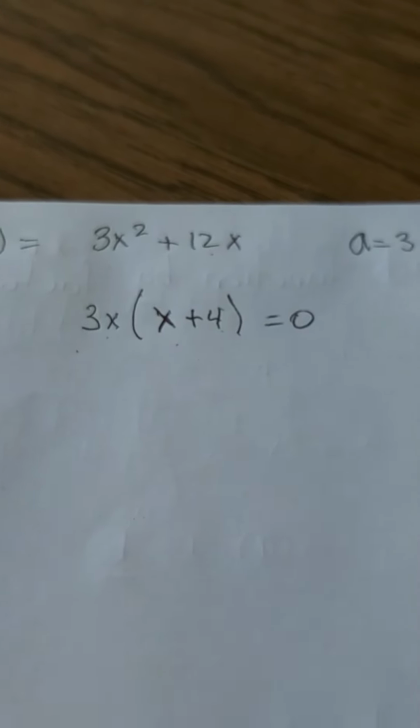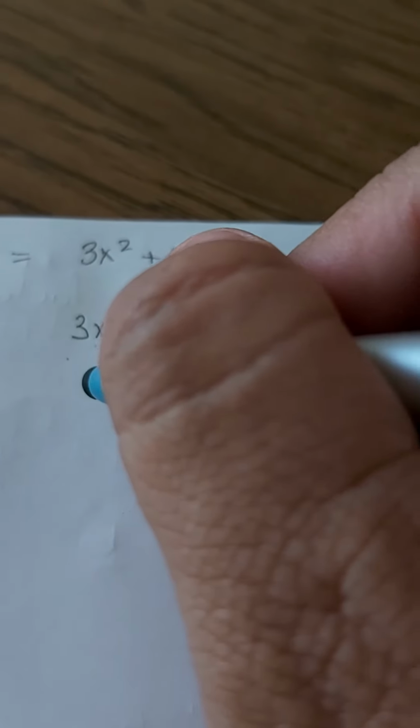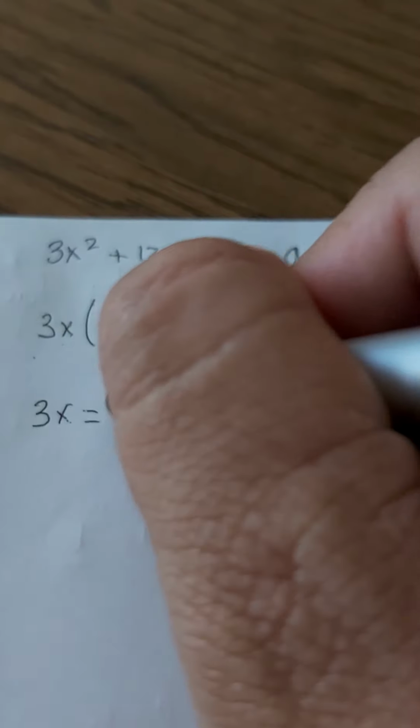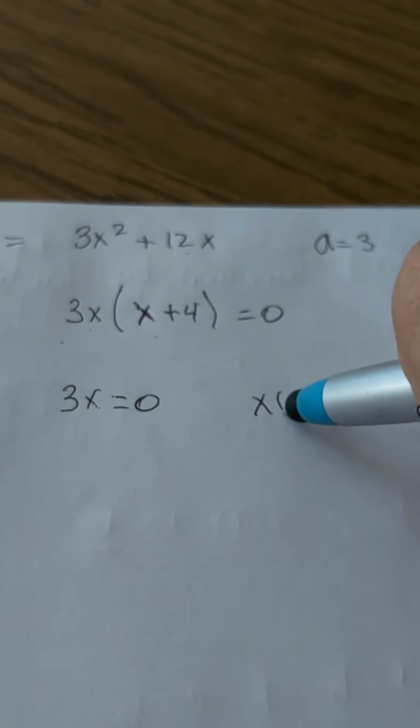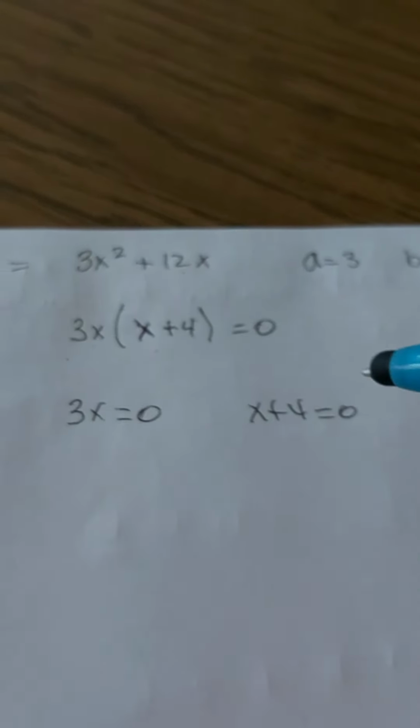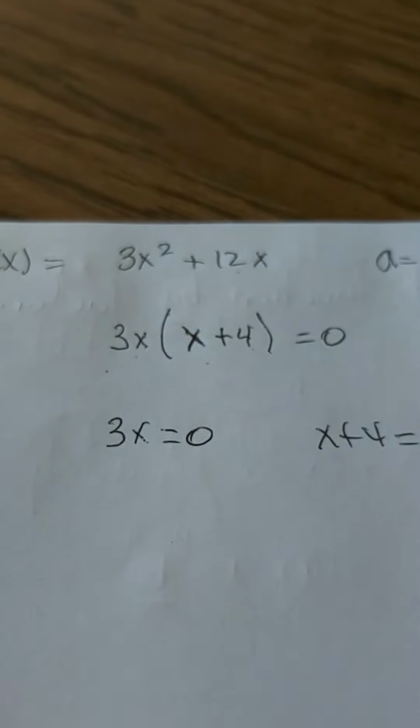Now that we have equals 0, we split this up and we get 3x equals 0 and x plus 4 equals 0. Now we solve for x. We want to leave x by itself. Since this is multiplication, we divide both sides by 3, and we get that x equals 0 divided by 3. 0 divided by 3 equals 0.